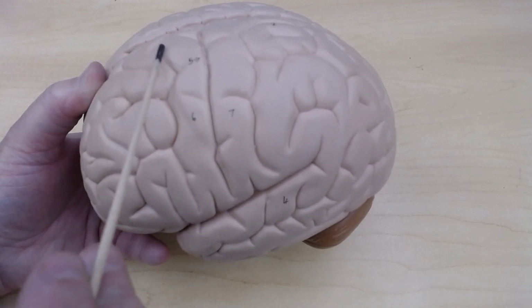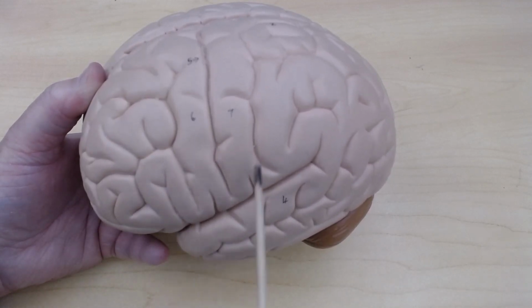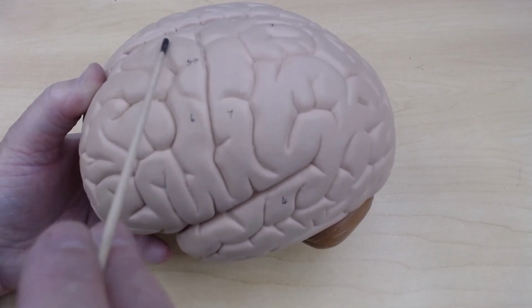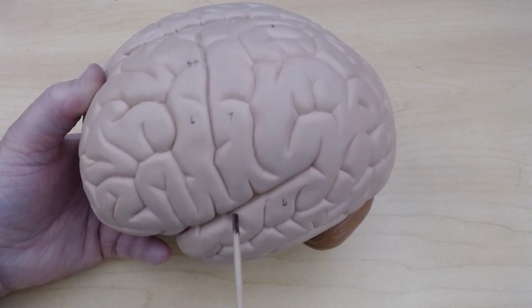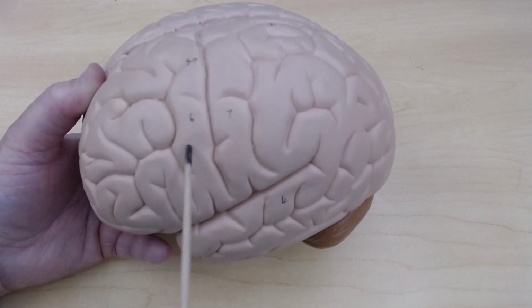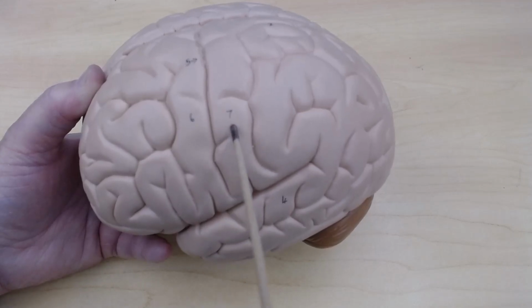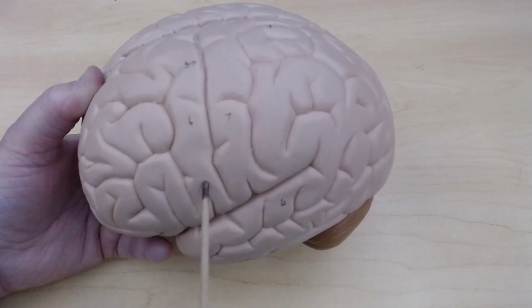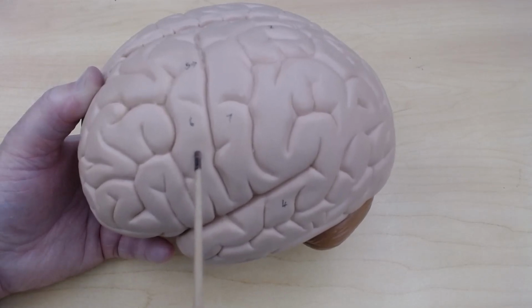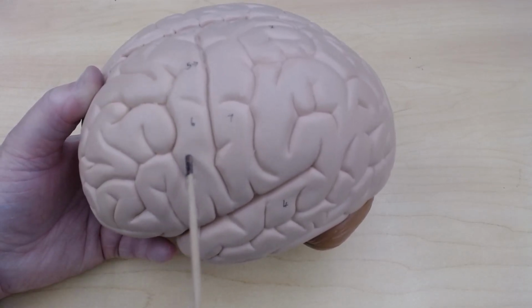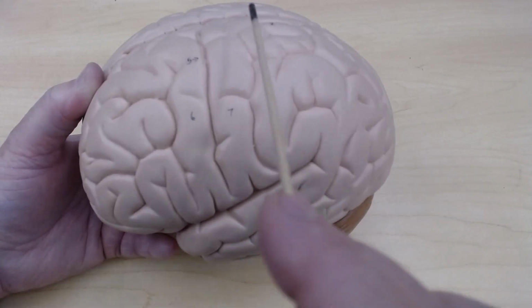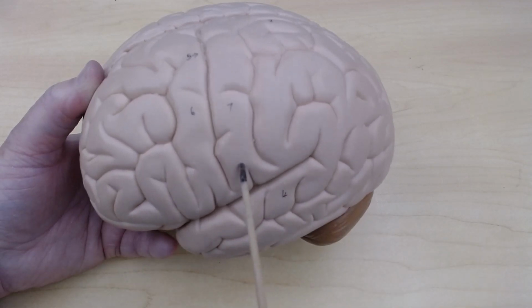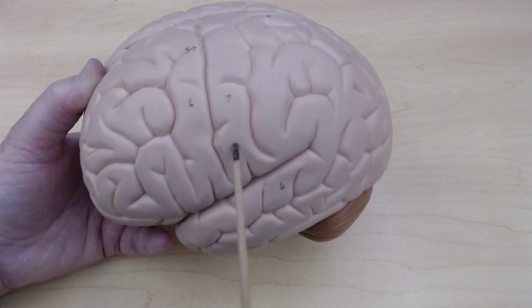Now, I have a gyrus at 6 and one at 7. 6 is the precentral, because it's coming before the central sulcus. Okay, the precentral gyrus and the postcentral gyrus. The precentral gyrus is the primary motor cortex. The primary motor cortex is here. At number 7, which is part of the parietal lobe, you might remember, this is the postcentral sulcus, also known as the primary somatosensory cortex.